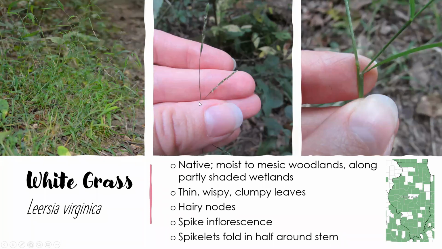And then it has a spike inflorescence, and these spikelets are really interesting because they're folded in half around the stem, okay? So these are a little bit more robust than the spikelets on the last two grasses, and that folding in half around the stem is really distinctive if you can see it in person. It's really hard to see in the photo, but you would see that it encloses the stem or the rachis, okay?